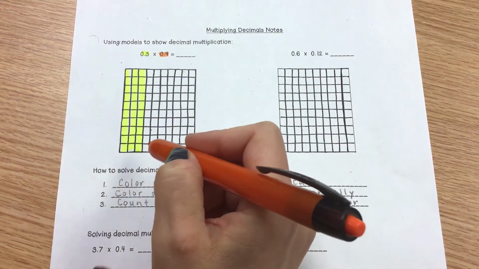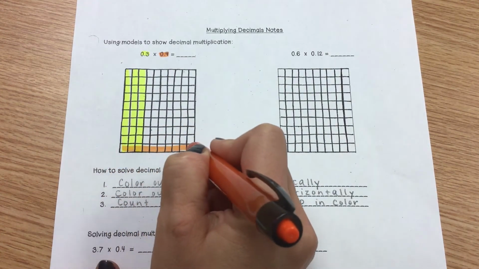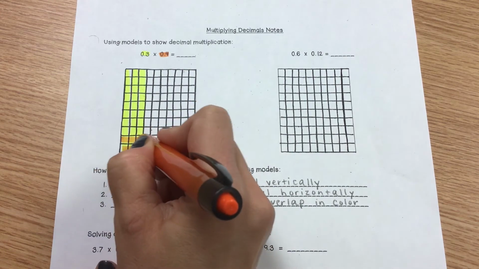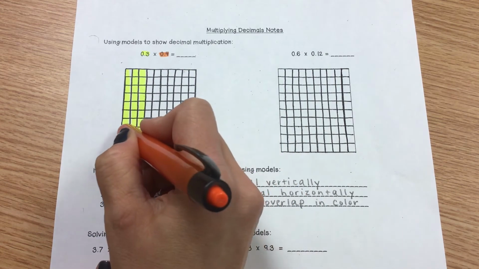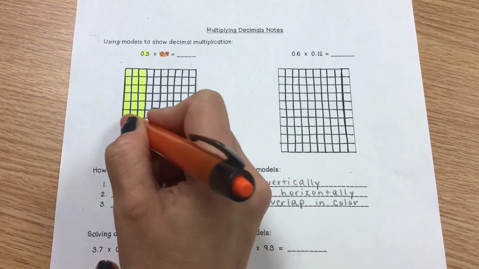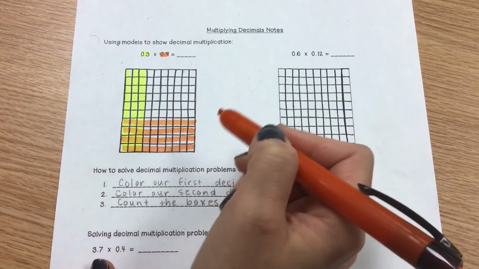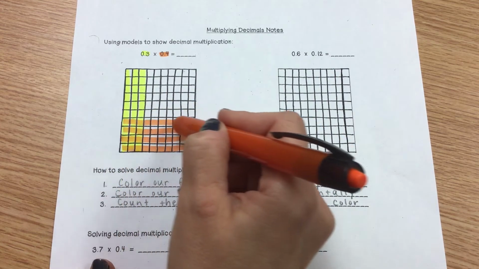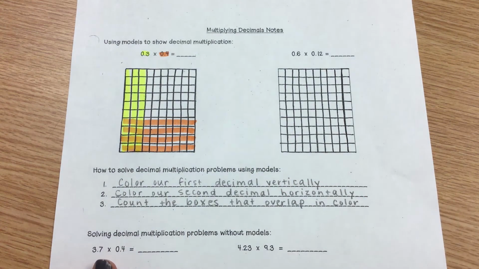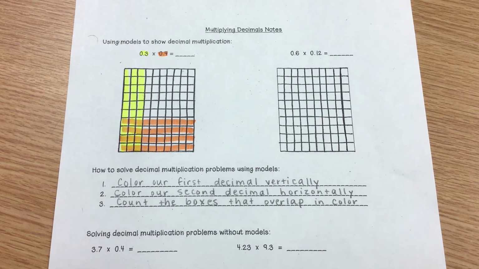So I'm going to start down here, 1/10, 2/10, 3/10, 4/10. So something I want to point out is I had to go from one side all the way across to the other. That's the only way to do it correctly, first of all, and that's also accurately.